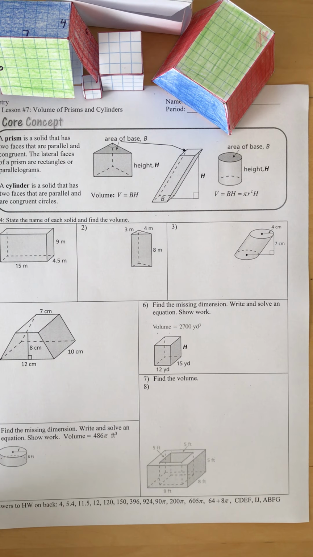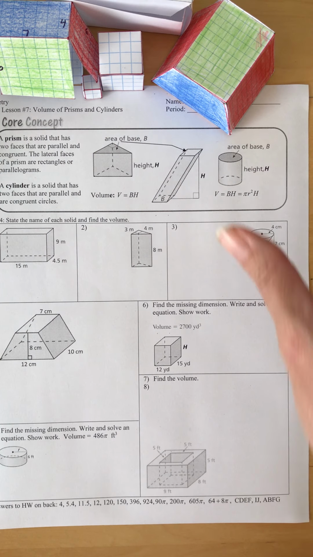This video is for Geometry Chapter 11, Assignment number 7, on finding the volume of prisms and cylinders. So a prism is a solid that has two faces that are parallel and congruent, and the lateral faces of the prism are rectangles or parallelograms, most often rectangles.